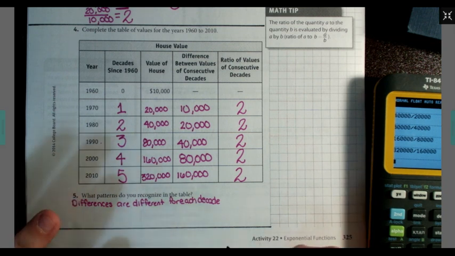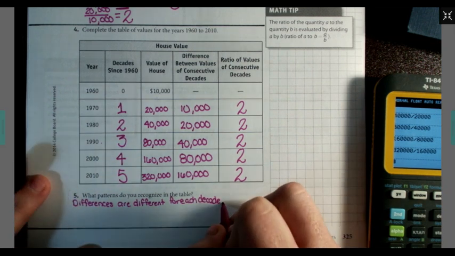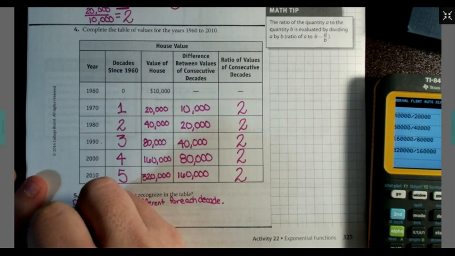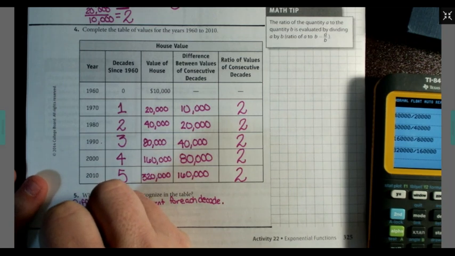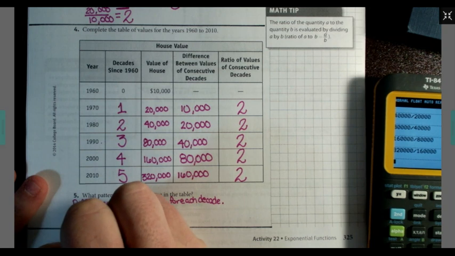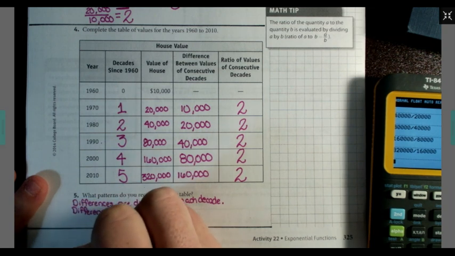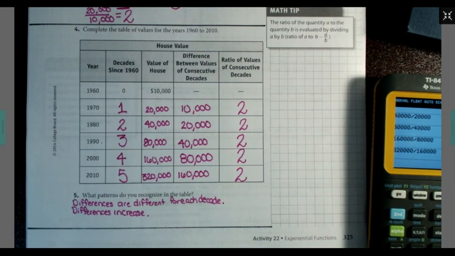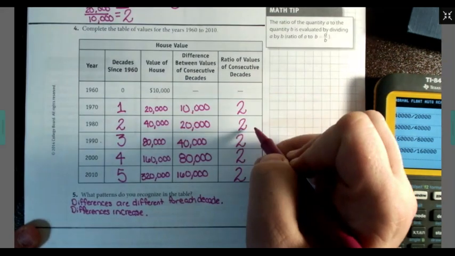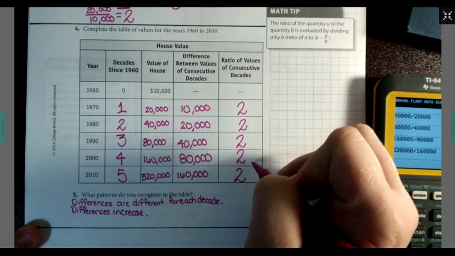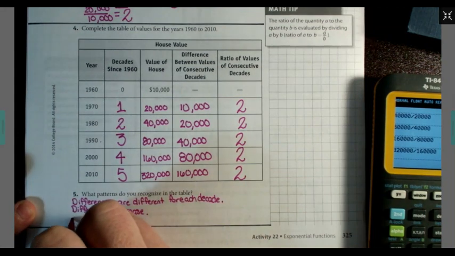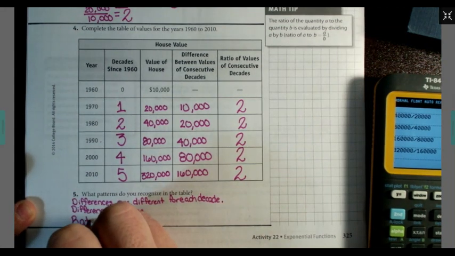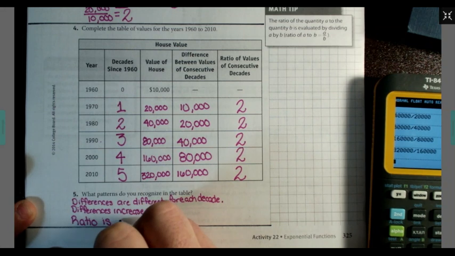We do notice that our differences increase. I also notice this right here: 2, 2, 2, 2. The ratio is the same.